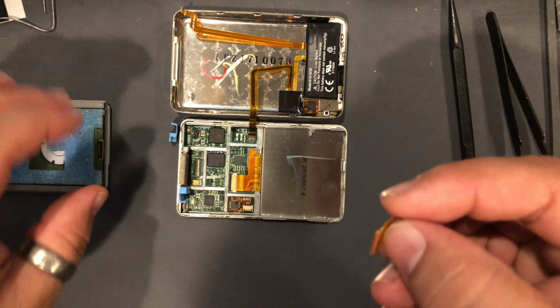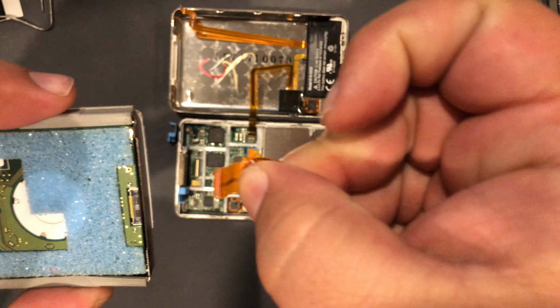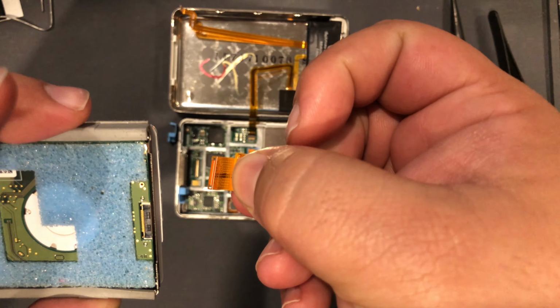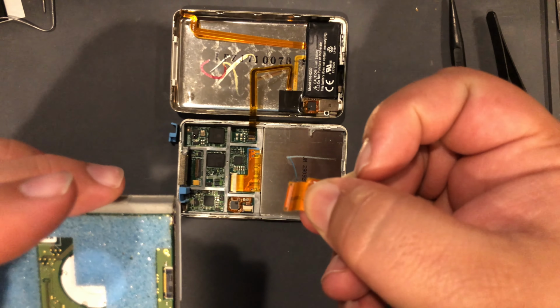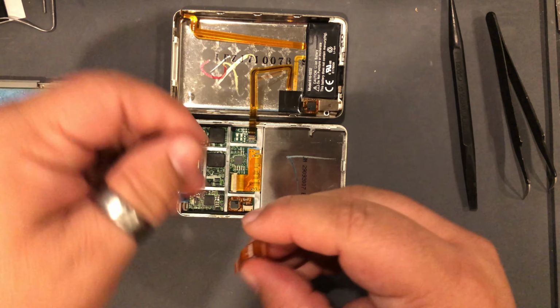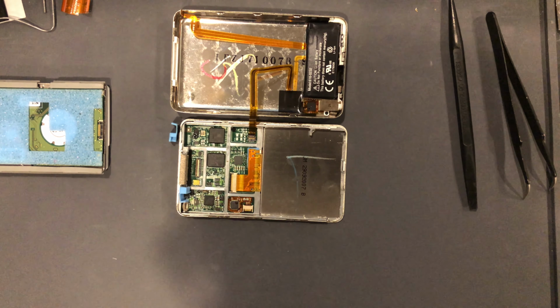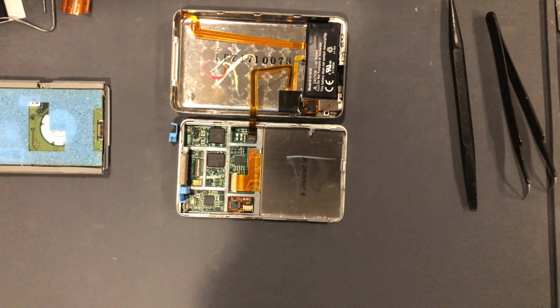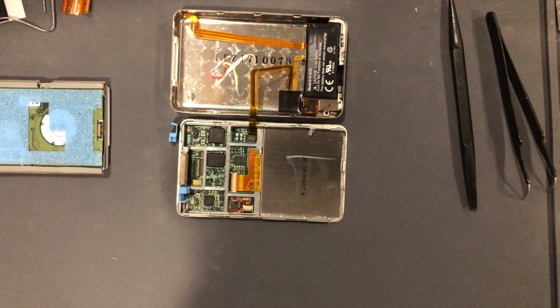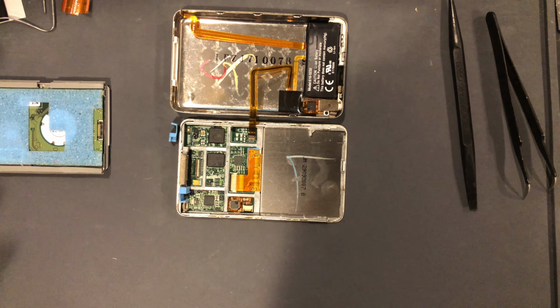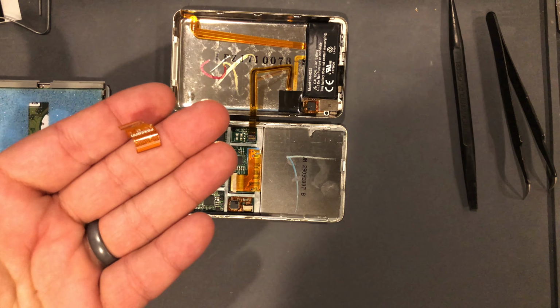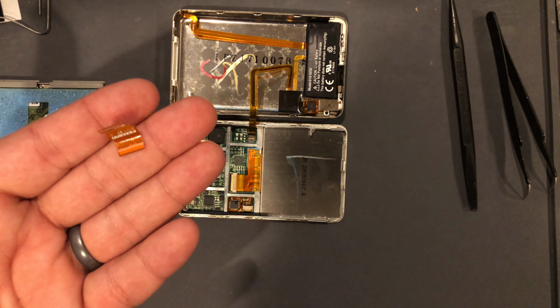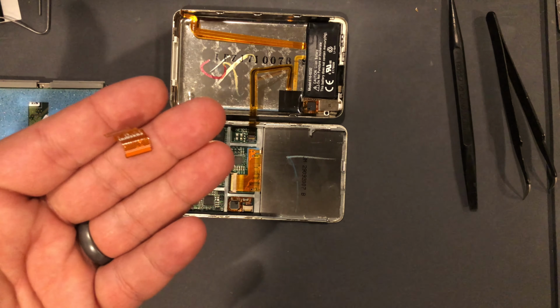And as you can see, it's the style for the 6th gen 160 gigabyte. I am going to put in a style for the 7th gen, and the same thing that was used for the 5th gen, and the 30, the 60, and the 80 gigabyte, and then the 6th gen 80 gigabyte, 7th gen 120, and 7th gen 160. This is the only model that gets this different hard drive cable.